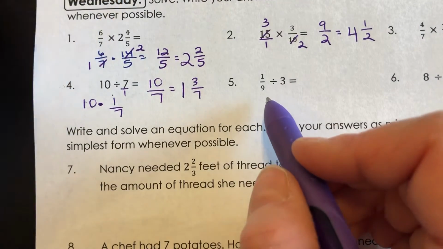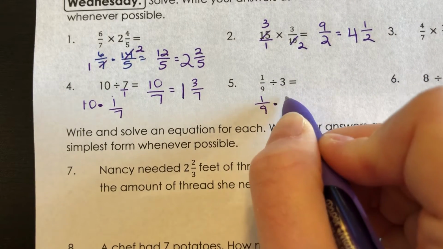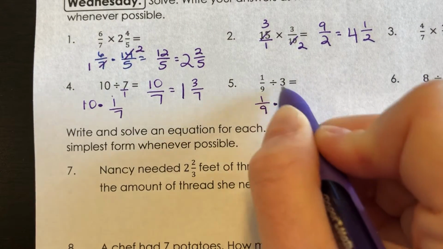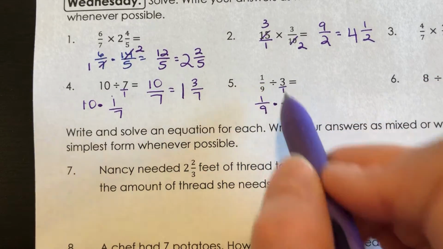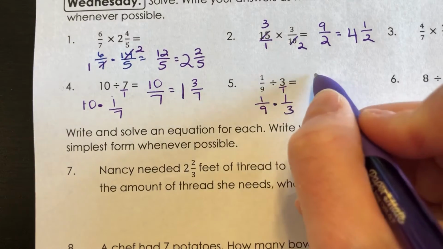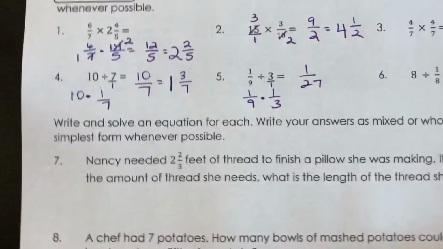For number 5, 1/9 divided by 3, I would take 1/9 and I can multiply that by 1/3, because this would be 3 over 1. So if I'm going to take the opposite operation, I'm going to take the opposite of that 3 over 1. I end up with 1 over 27, which is already simplest form.